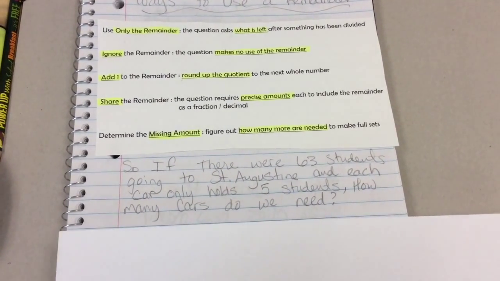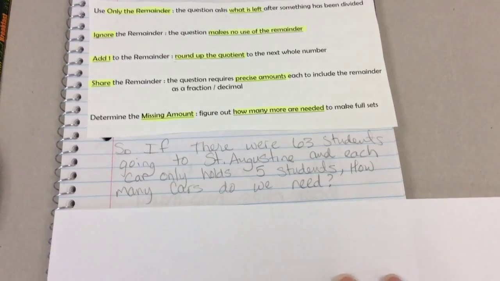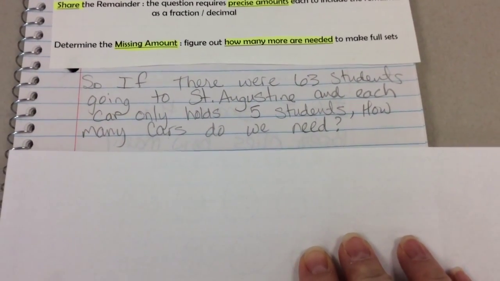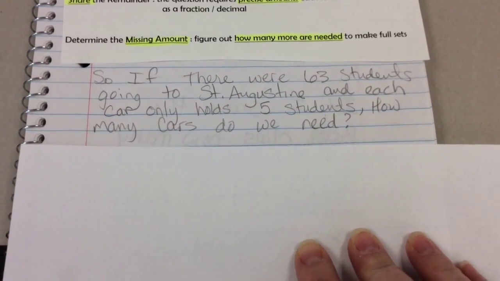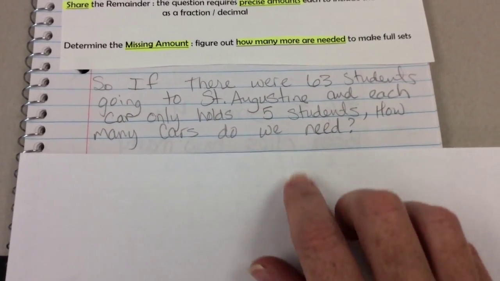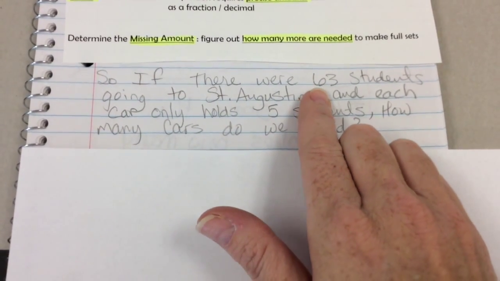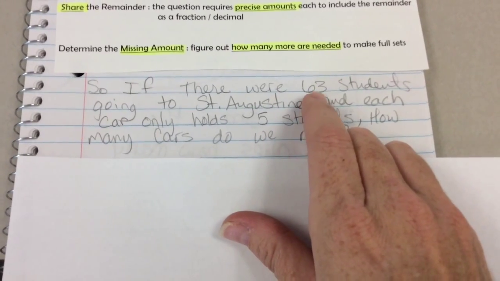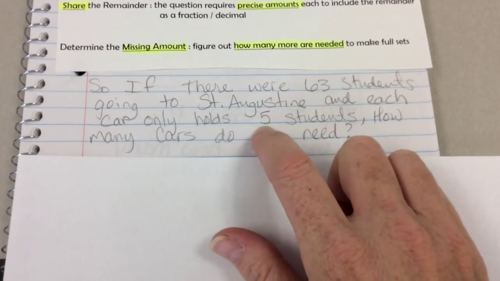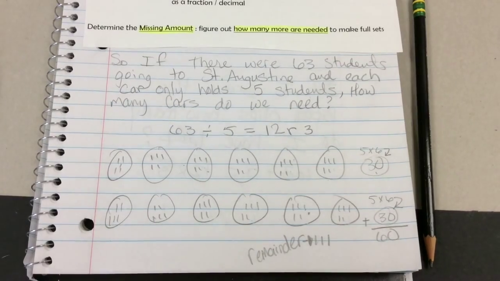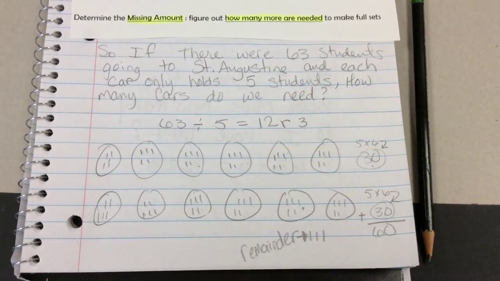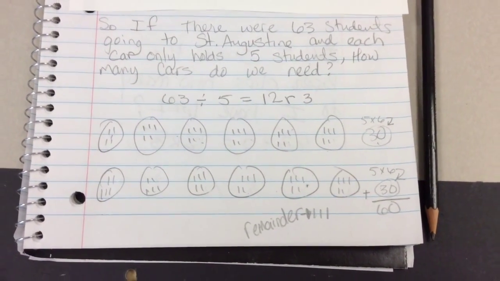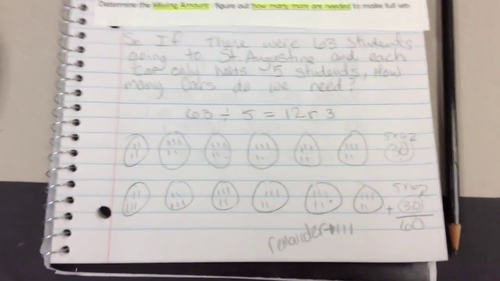So let's say, for example, there were 63 students going to St. Augustine, and each car holds 5 students. How many cars do we need? Now, I know my basic facts, and I know that 5 times nothing is going to give me 63, because 5 can't go into 63. 63 doesn't end with a 5 or a 0, so it's not divisible by 5. So I've gone ahead and made a model, and the equation is 63 divided by 5 equals 12 with a remainder of 3.